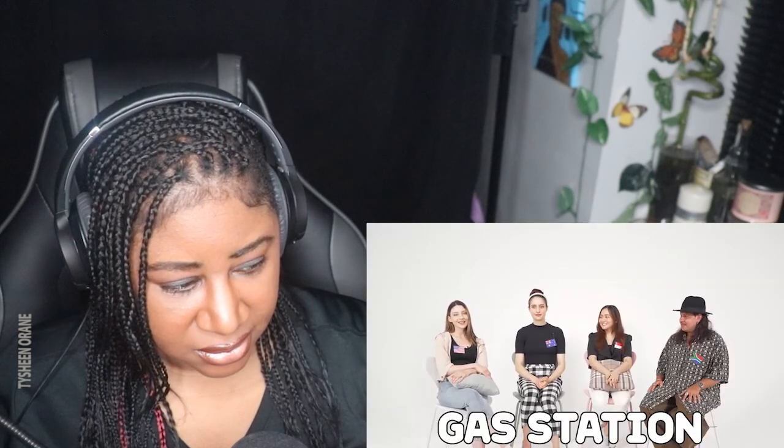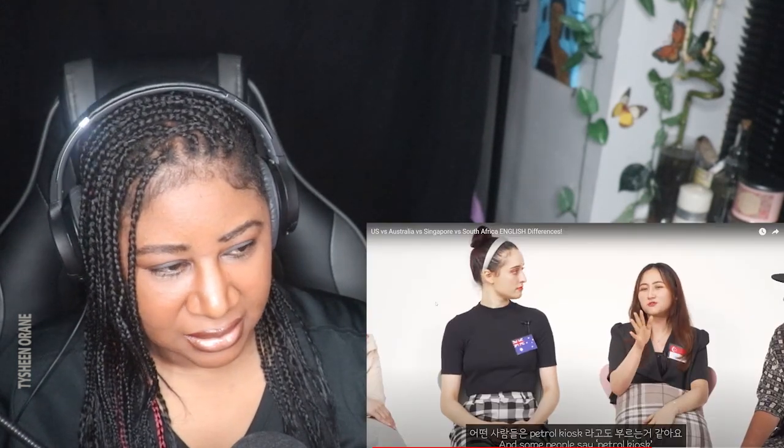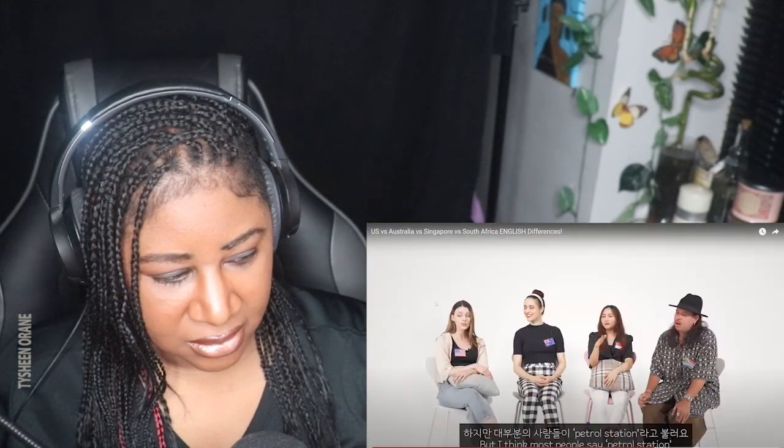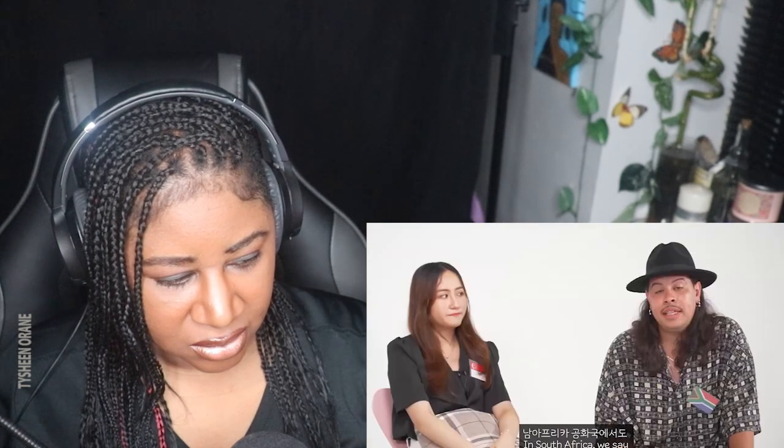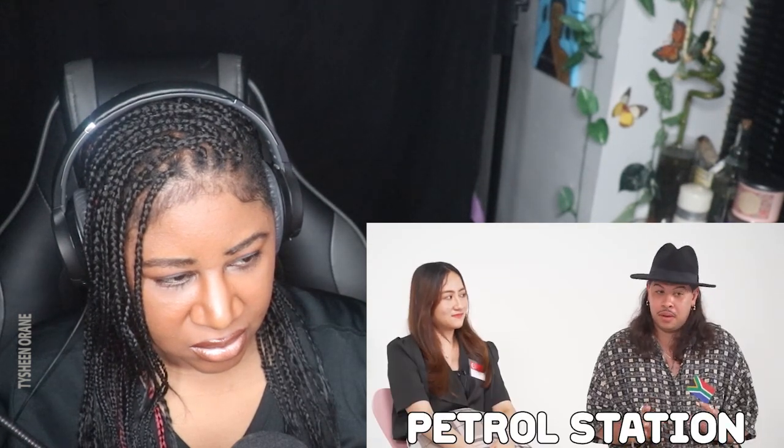In the US, gas station. In Australia, we call this servo. In Singapore, we call it petrol station. In the UK, y'all call that too, like petrol kiosk? Yeah, but I think most of us say petrol station. In South Africa, we do petrol station as well, but most commonly it's called a garage.